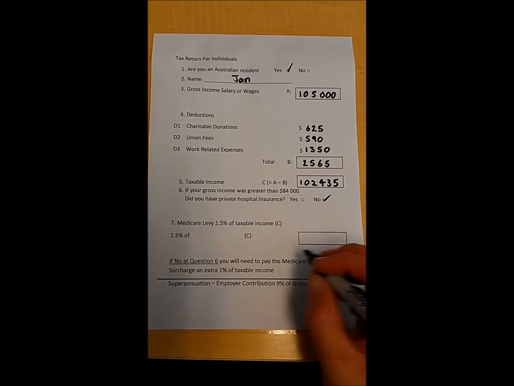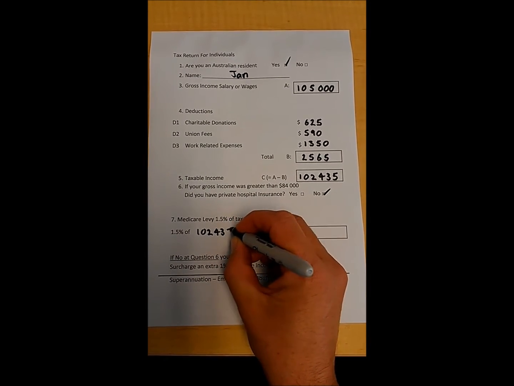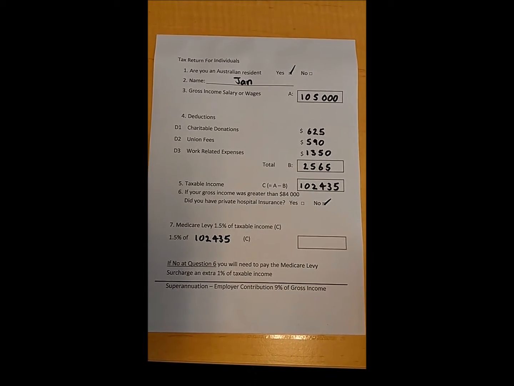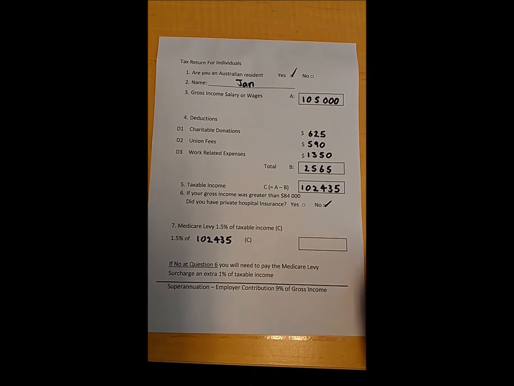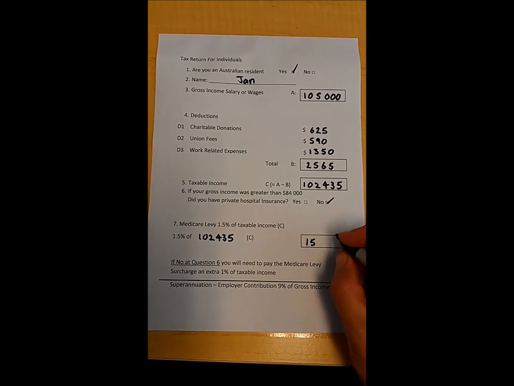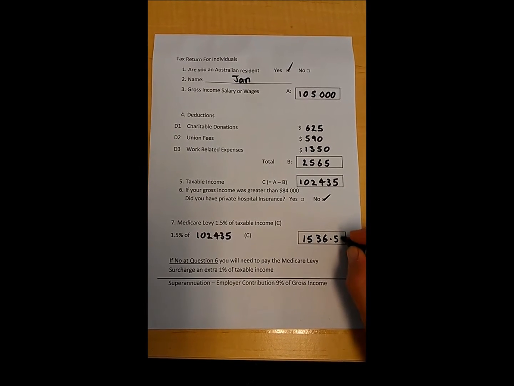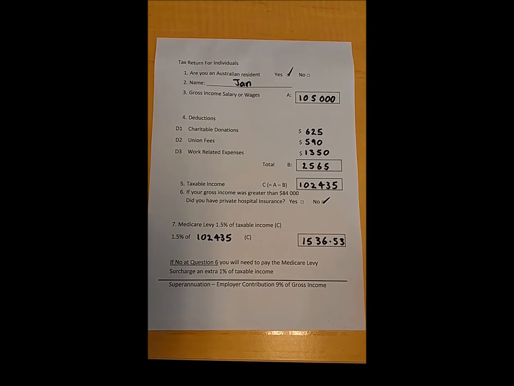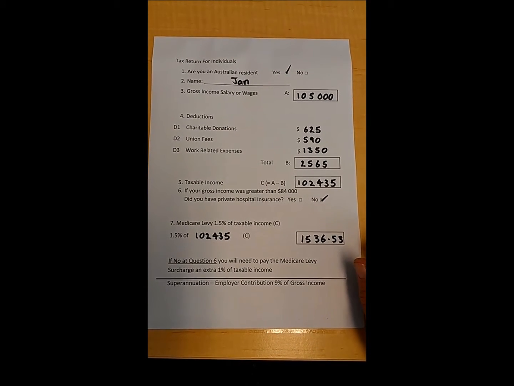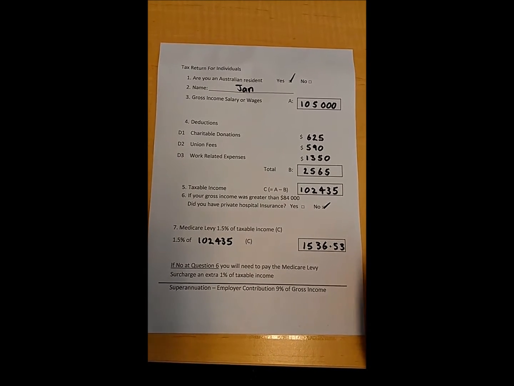So she's going to pay 1.5% of $102,435. She's going to calculate that. When you calculate that on your calculator, you're going to find it's got 3 decimal places. Remember, we're working in money, so around those 3 decimal places off, $1,536.53. And that's her stock standard Medicare levy. And if she had private health insurance, that's all she would pay as a Medicare levy.